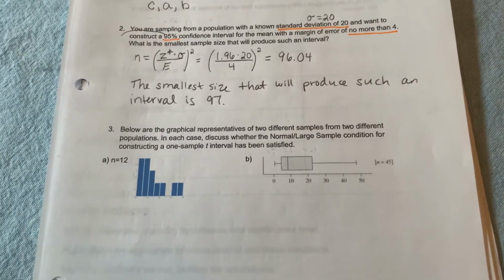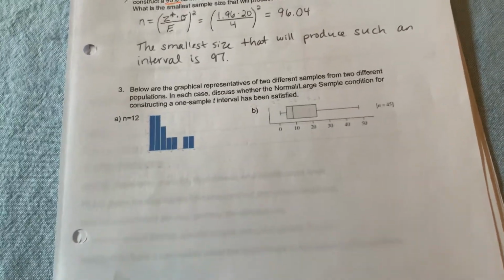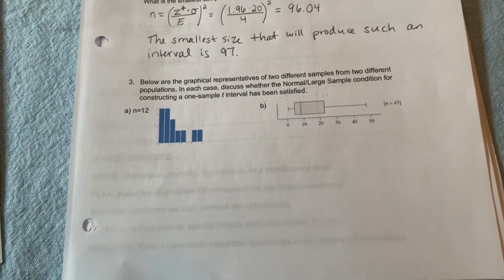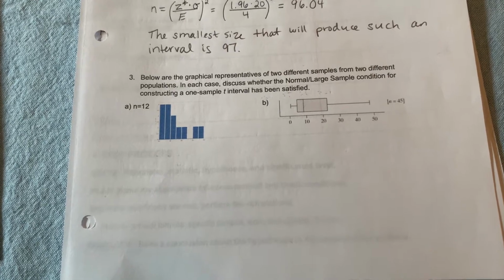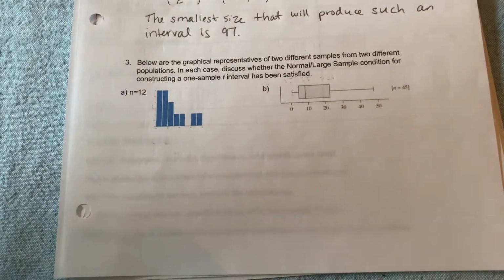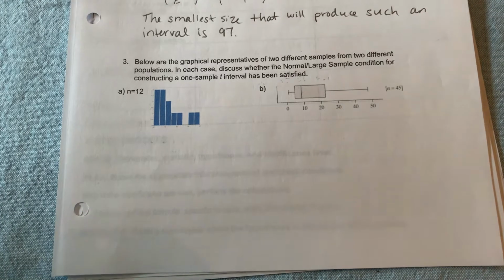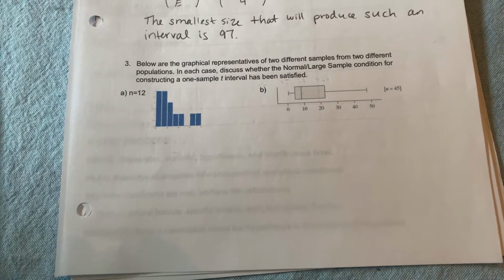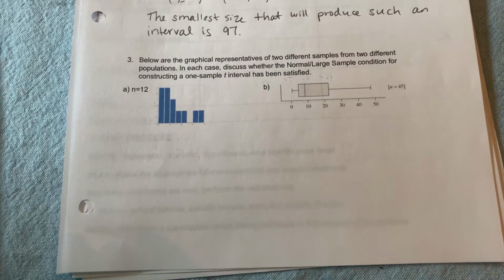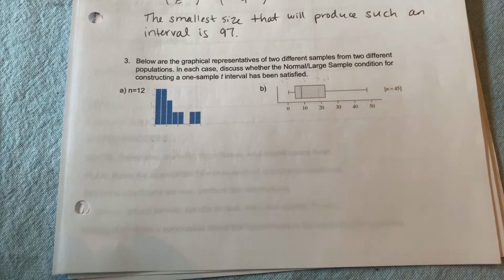Okay, so let's look at number 3 then. It says below are the graphical representations of 2 different samples from 2 different populations. So these are not corresponding to the same thing. These are totally different things. In each case, discuss whether the normal/large sample condition for constructing a one sample T interval has been satisfied.